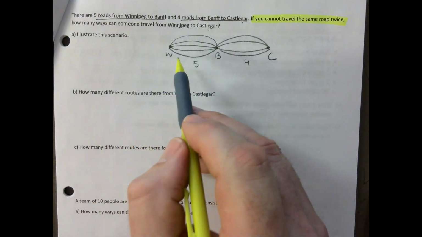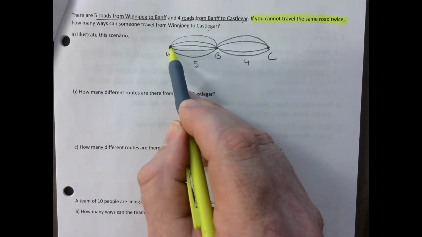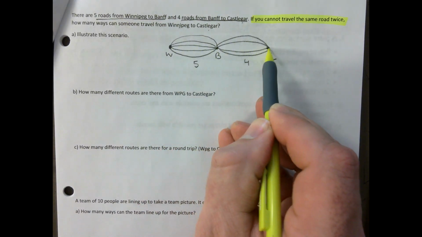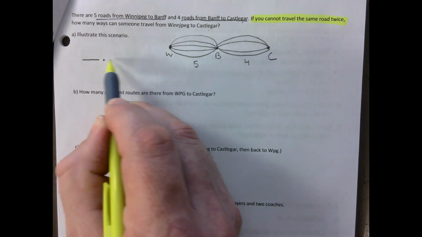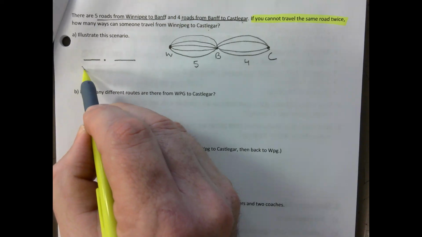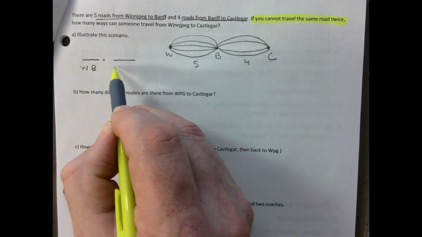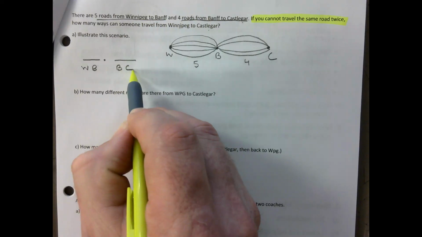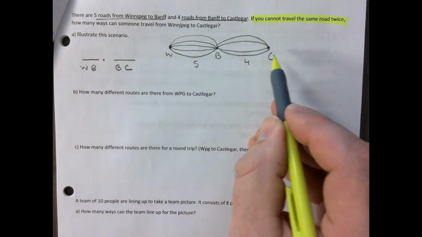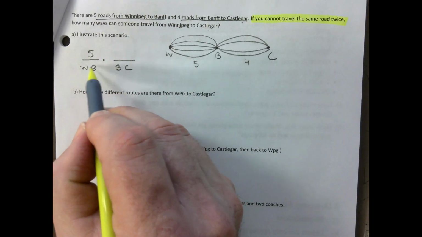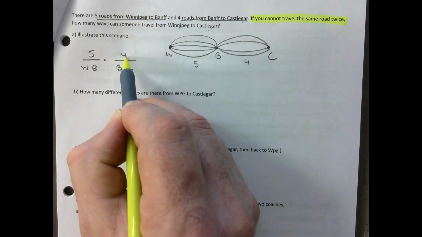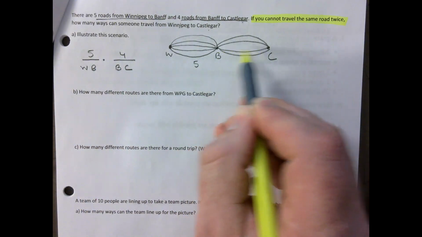So to get from Winnipeg, it says from Winnipeg to where? To Castlegar, there are how many ways? You've got to go from Winnipeg to Banff, and then you've got to go from Banff to Castlegar. That's the idea here. So you've got 5 roads that connect these 2 cities, and then you've got 4 roads that connect the other 2 cities.